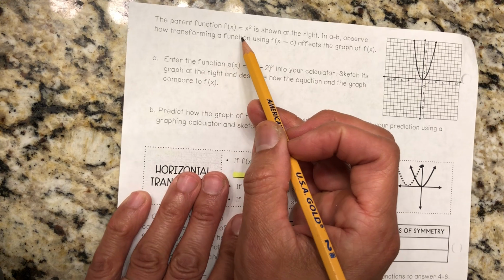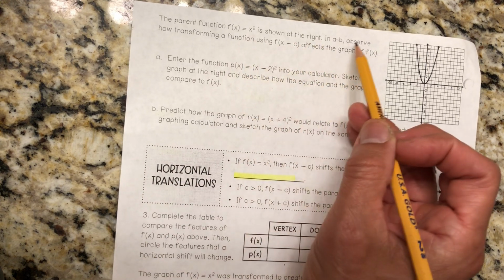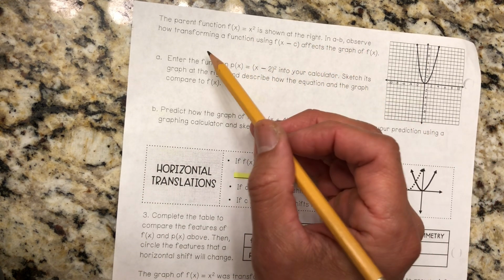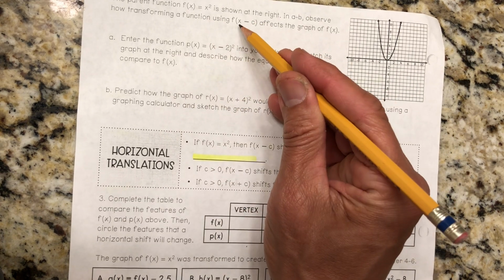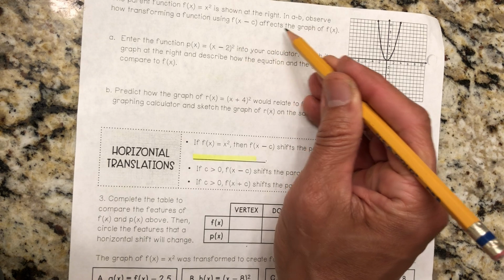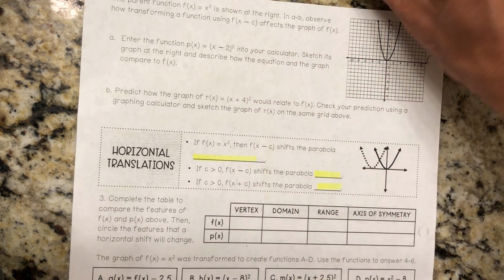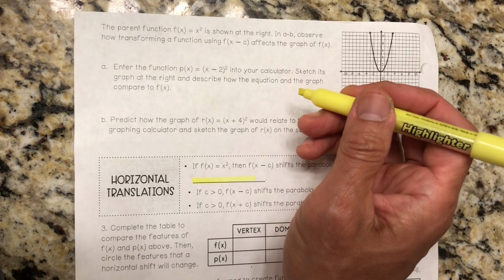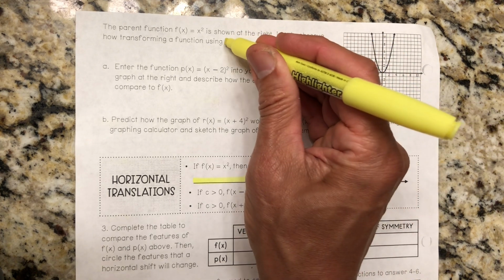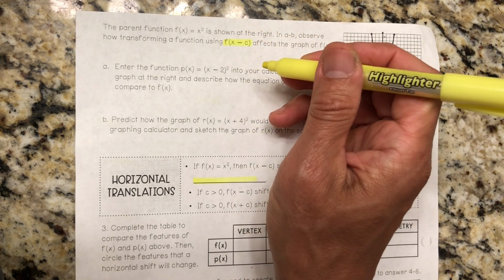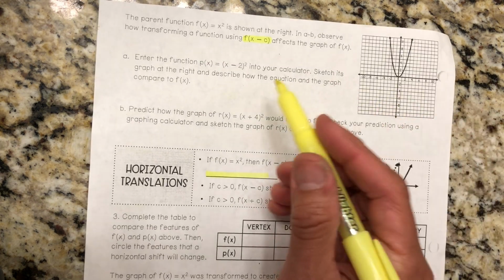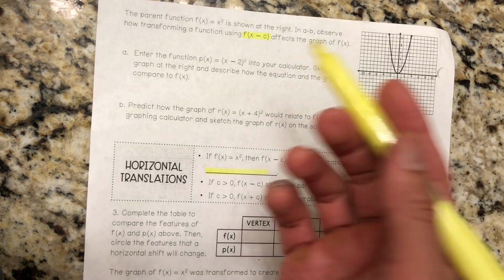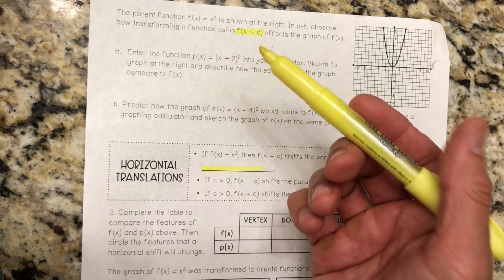The parent function f of x equals x squared is shown at the right. In a through b, observe how transforming a function using f times the quantity x minus c affects the graph of f of x. So we got a different type of function here. I guess you could call it a different parent function. It doesn't look like the one we saw on the previous slide.